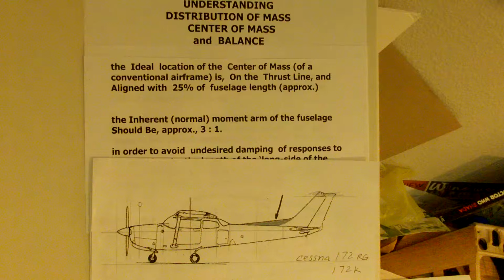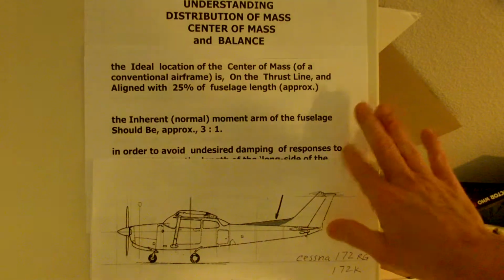Manufactured foam, all foam planes have a wonky distribution of mass, and it's difficult to alter. So just bear that in mind if you're trying to apply this to what you're doing. You might have to interpolate or not do it at all. Anyway, that's what I wanted to say about the 172.